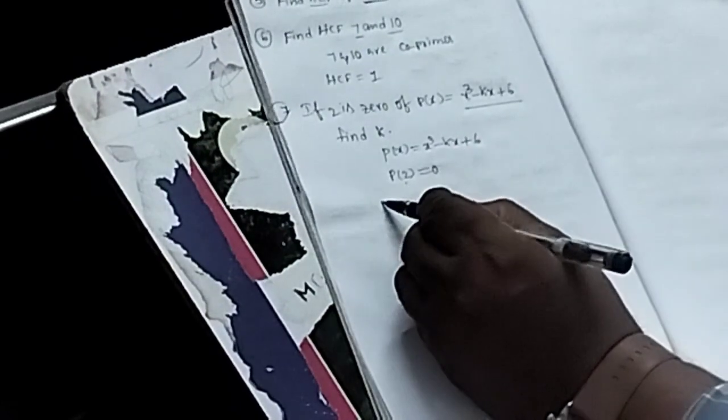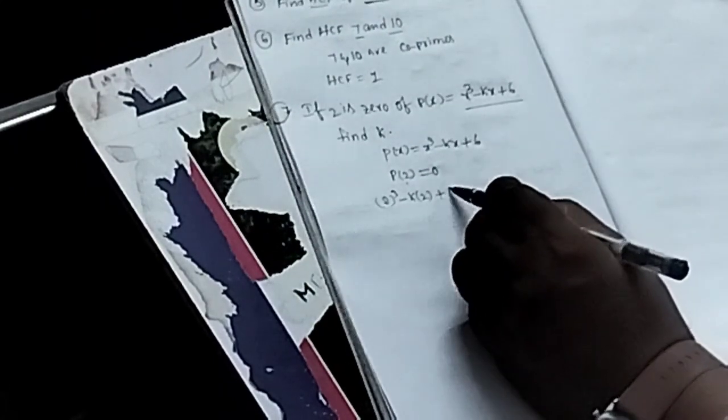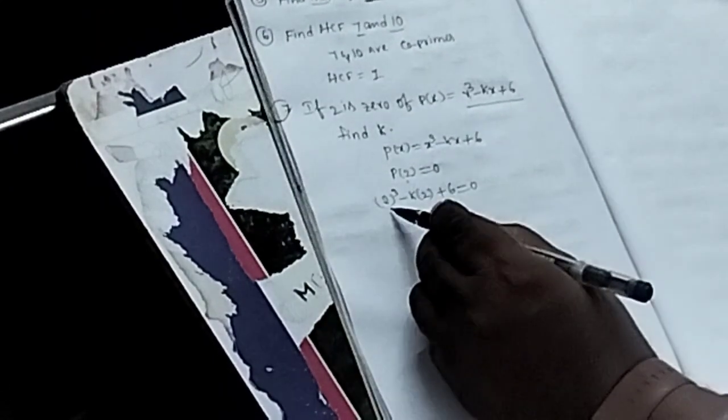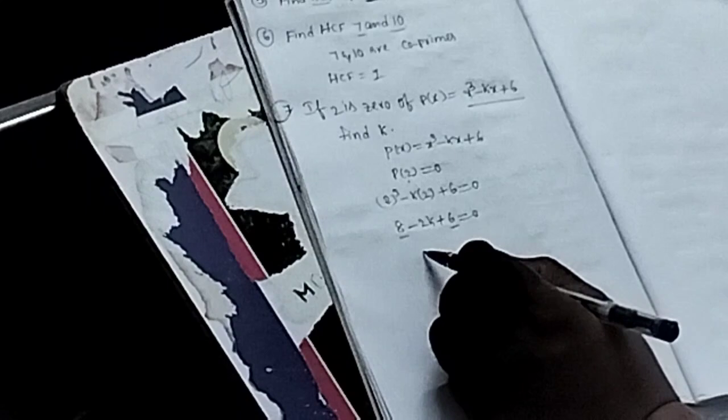Substituting, 2 cube minus k into 2 plus 6 equal to 0. 2 cube is 8, so 8 minus 2k plus 6 equal to 0. 8 plus 6 is 14, so 14 minus 2k equal to 0.